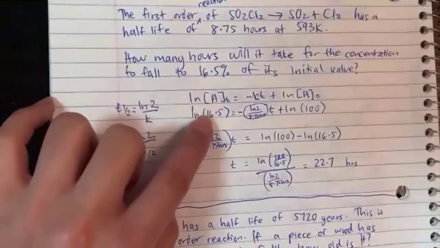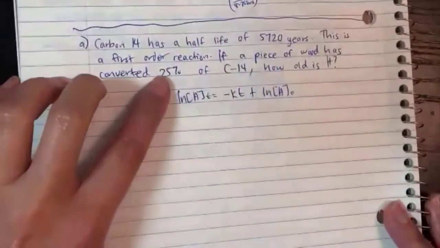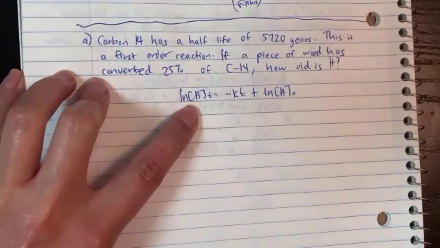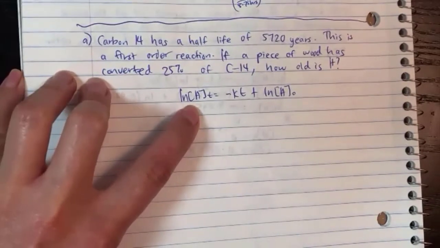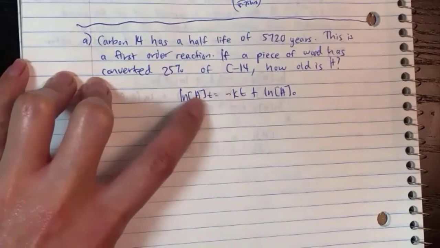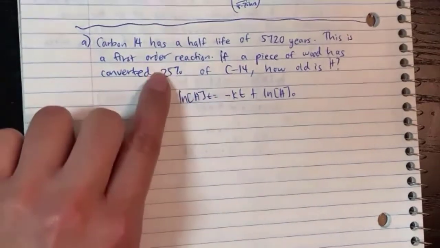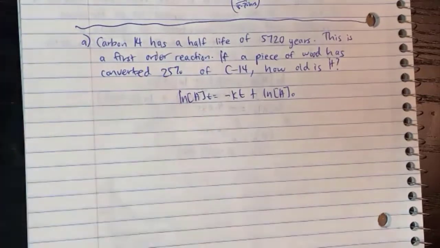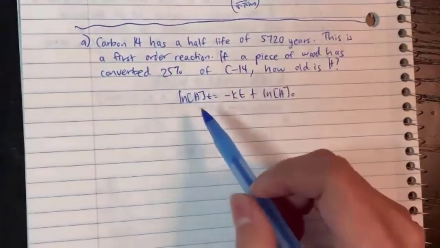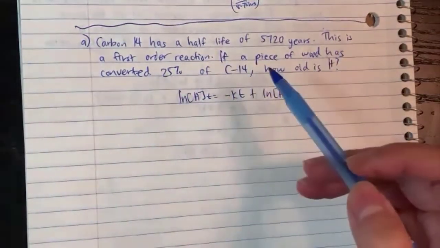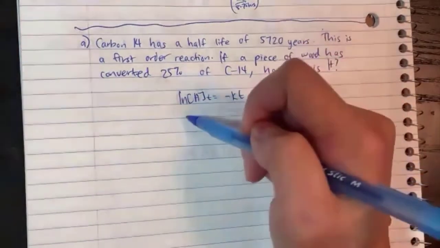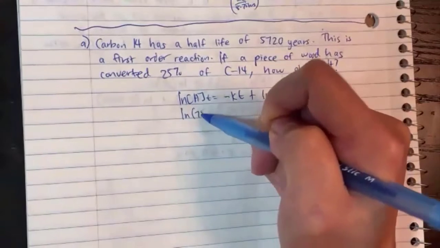Like earlier, this one here, you just wrote the number straight in. So this one here, you can't write the number straight in because it's saying you converted 25% of it. What's left over? You have to put what's at that time in here. Okay, so this one here, that's the common problem. People put 25 in here and get it all wrong. Okay, so what you want to do is know that it starts at 100, converts 25% away, so what's left over is 75. So let's put 75 right here.